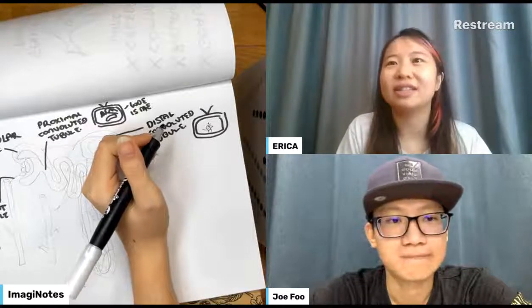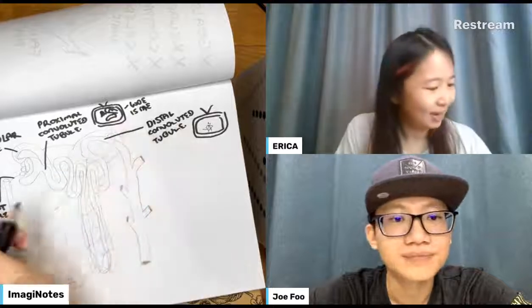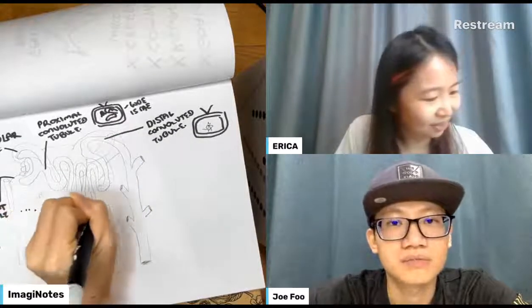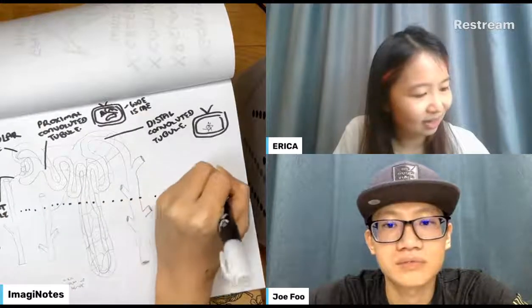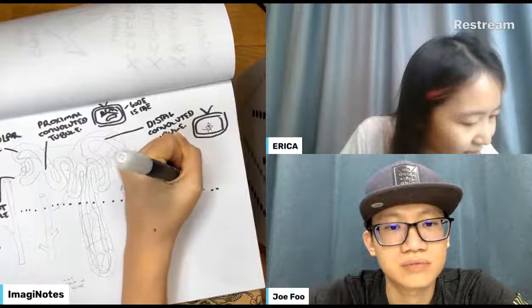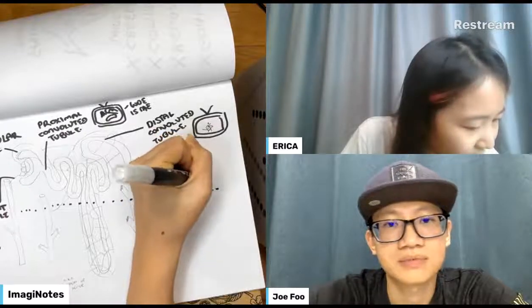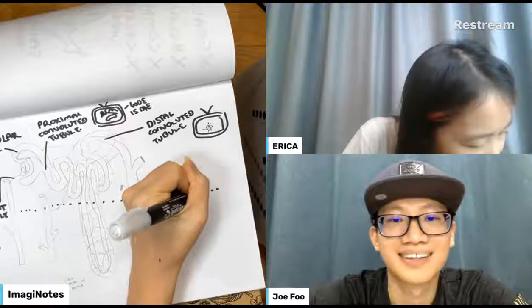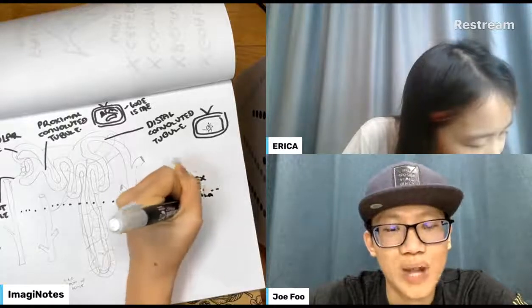Okay, let's see. All right, so over here then I'm just gonna do a dotted line across. This is what's known as the cortex and the medulla. Cortex, medulla.